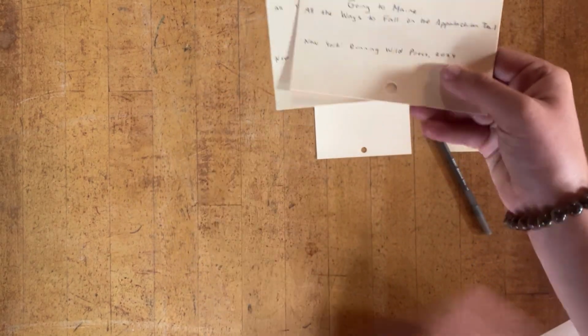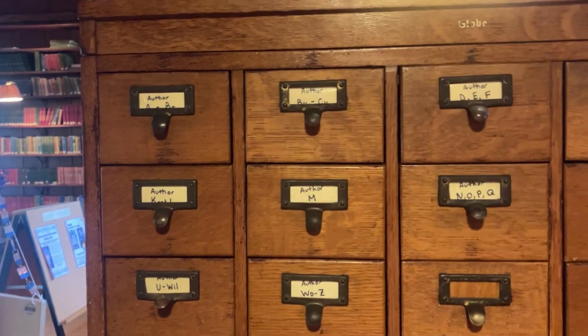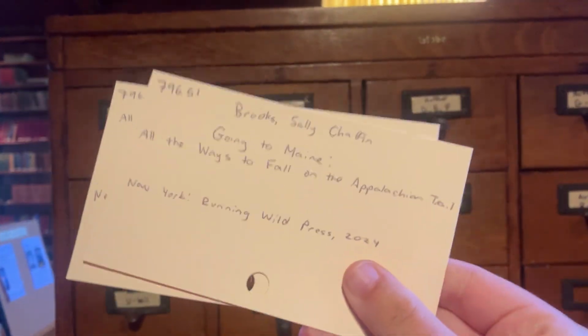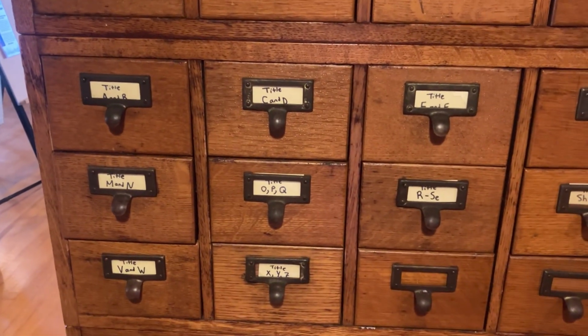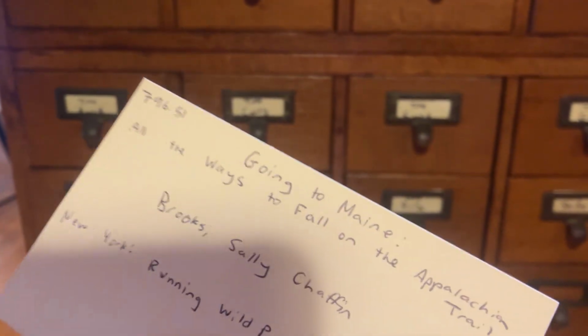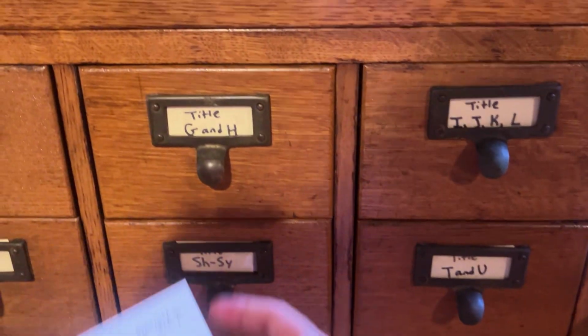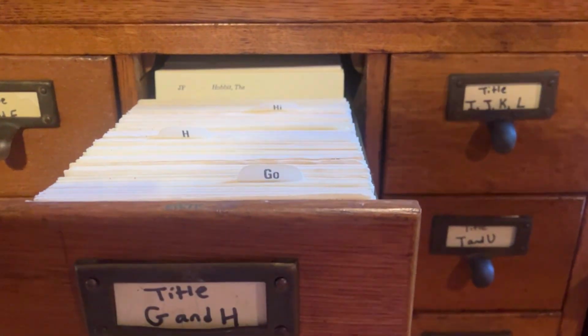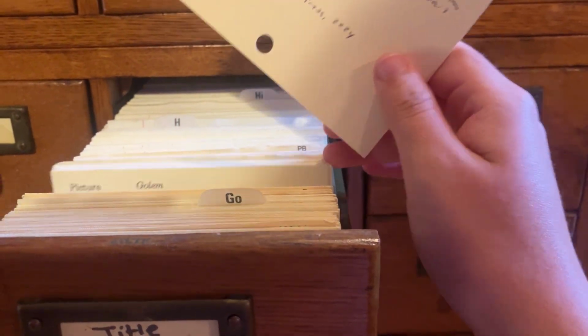Our last step is to take these cards and carry them over to our physical card catalog and add them to the catalog so that they can always be found by patrons. In the top half, we'll put the card with the author's last name, and in the bottom half, where we have our books alphabetized by title, we'll put the cards by title. So we would go over here, find our shelf with all our books with titles that begin with G and H, and add our card to the physical card catalog.